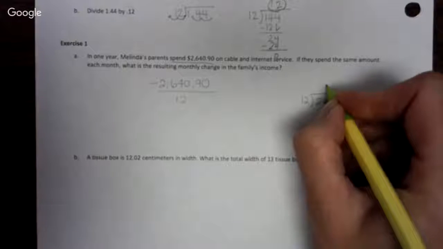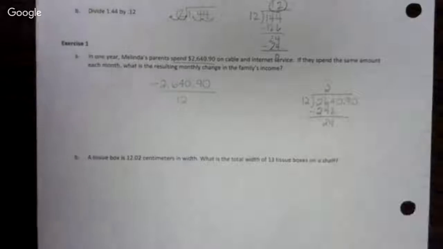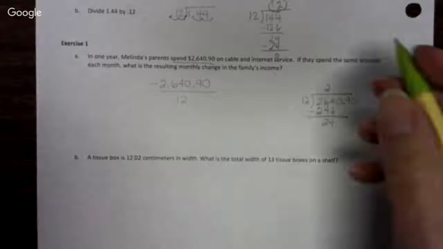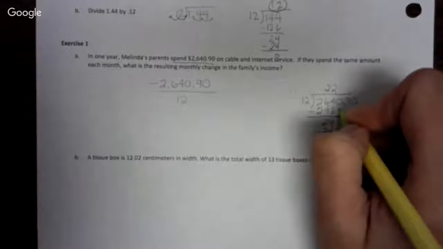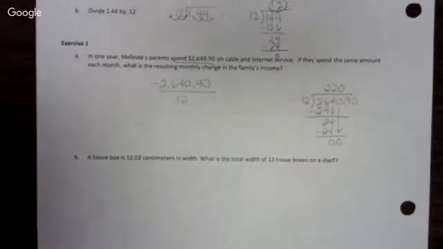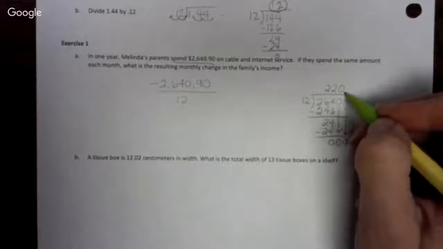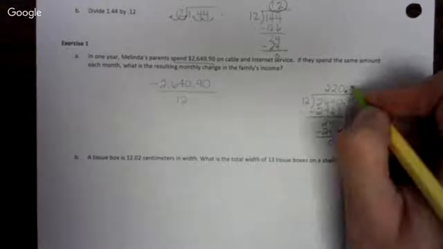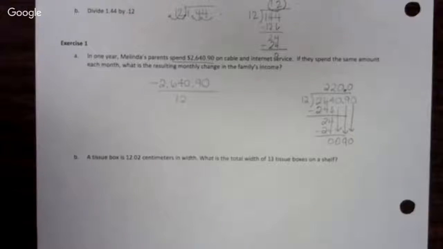So 12 goes into 26 twice. That would give you 24. When you subtract, you get 2. Bring down the 4. 12 goes into 24 twice. Subtract, you get 0. Bring down the 0. 12 goes into 0 0 times. Bring down the 9. Now we're going to bring our decimal point straight up, but 12 does not go into 9, so that's a 0. Bring the 0 down. So how many times does 12 go into 90?